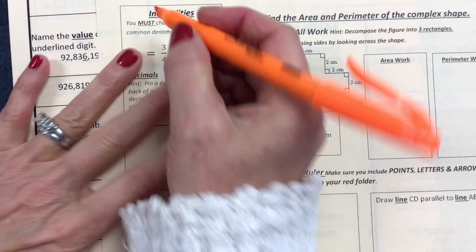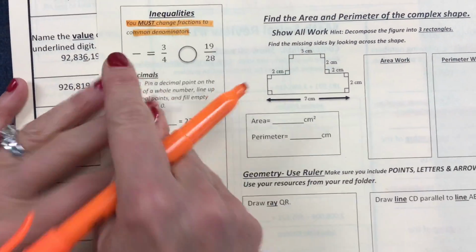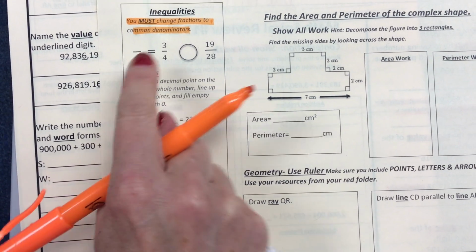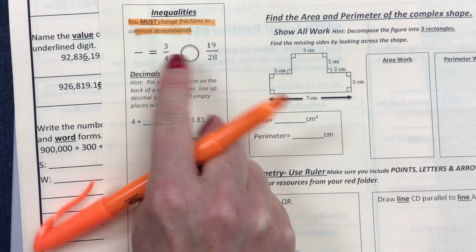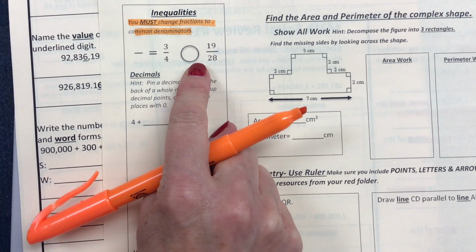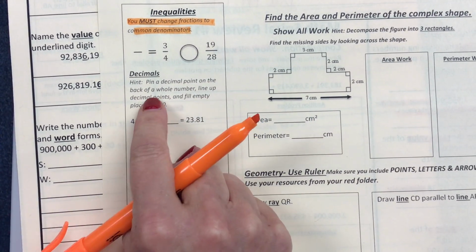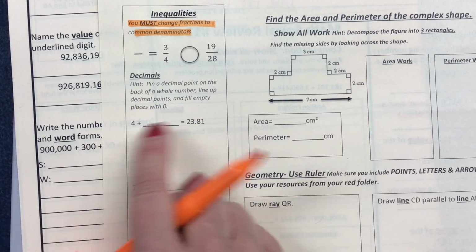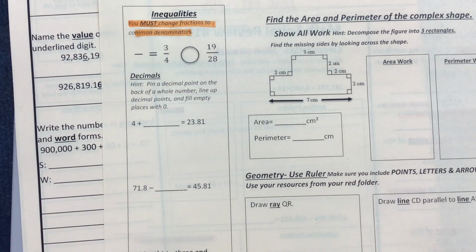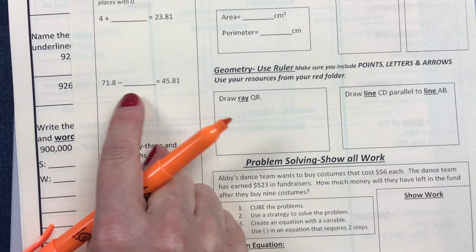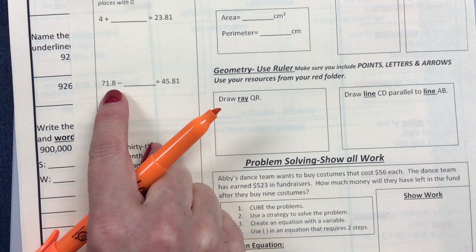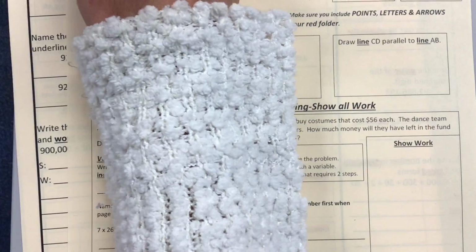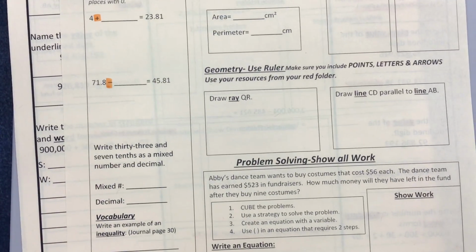Okay, your inequalities. You must have a fraction over here with a common denominator. Okay, so this is worth 2 points. One for the equivalent fraction, one for the comparison. Okay, and then you're going to add these together. You can add your decimal point and 00 to the end to make your columns line up. Again, you're going to subtract. You can add a 0 to the end of this decimal to make your columns line up. You might want to highlight those addition and subtraction symbols.